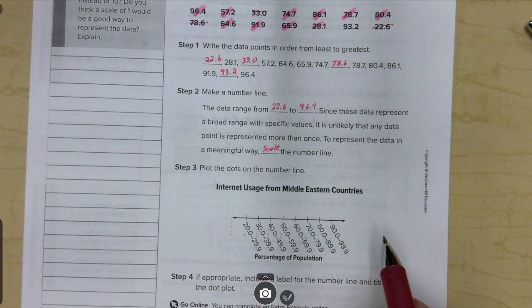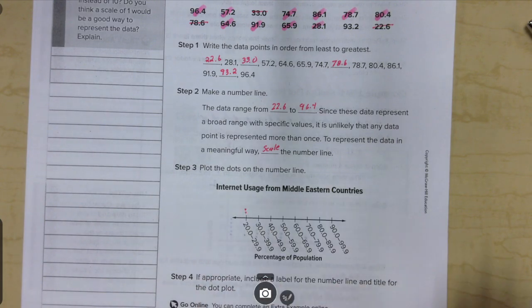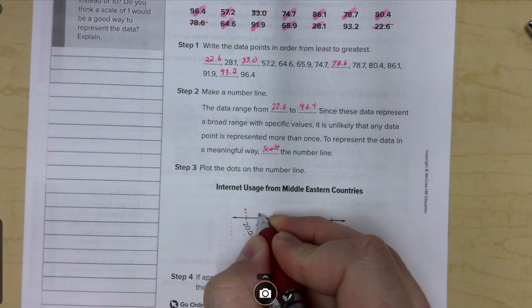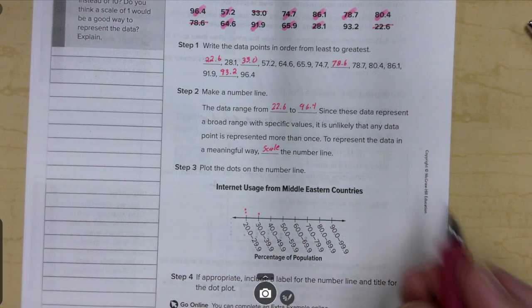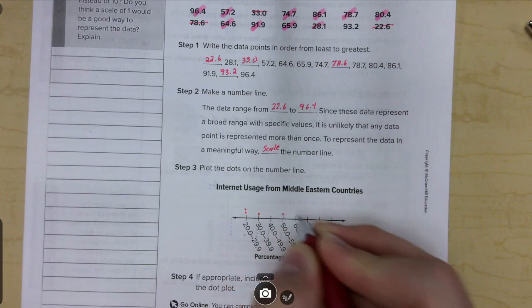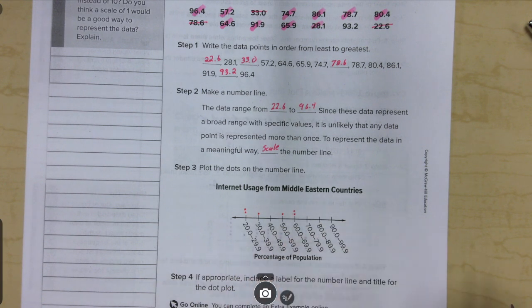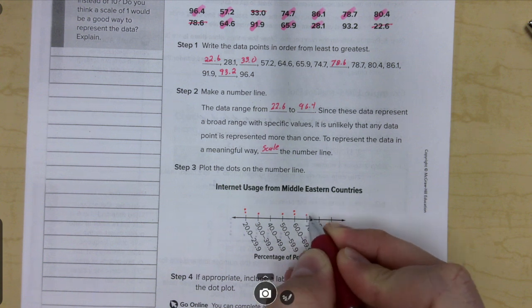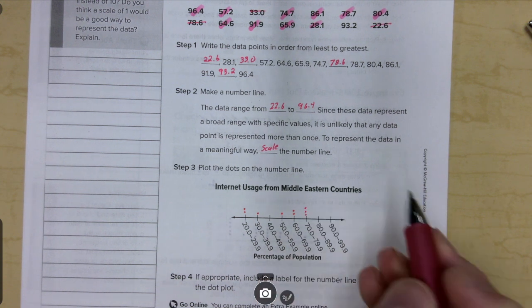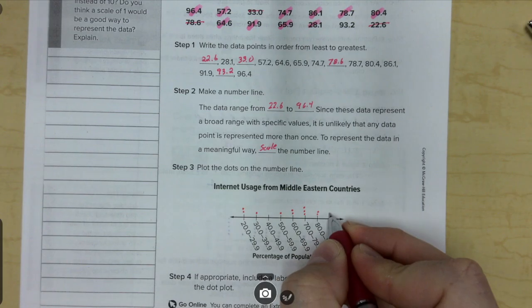So for the ones that go to the 20s, we have 2 that go through 20. 1 that goes in our 30 range, nothing in the 40s. We have 1 in the 50s, 2 in the 60s, 3 in the 70s, 2 in the 80s, and 2 in the 90s.